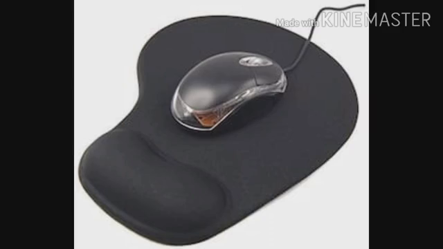A computer mouse sits on a special seat called a mouse pad. Where does a computer mouse sit? A computer mouse sits on a special seat called a mouse pad. माउस हमेशा माउस पैड के ऊपर ही रखा जाता है. और क्यों रखा जाता है? जिससे वो डस्ट फ्री रहे, खराब ना हो, डैमेज ना हो. So a computer mouse sits on a special seat called a mouse pad.